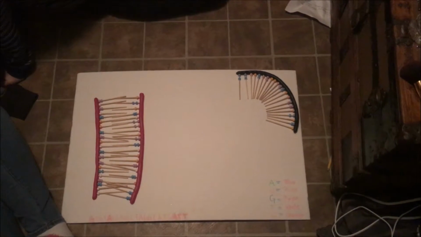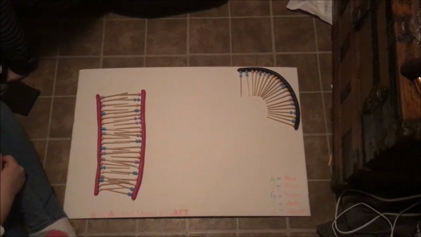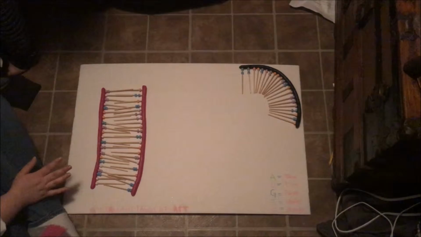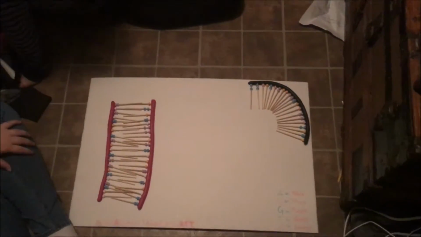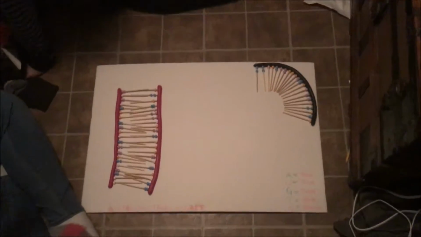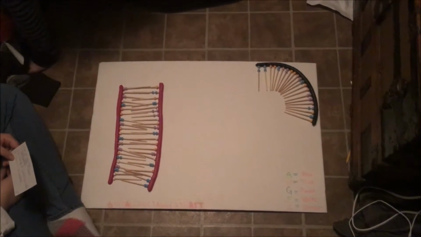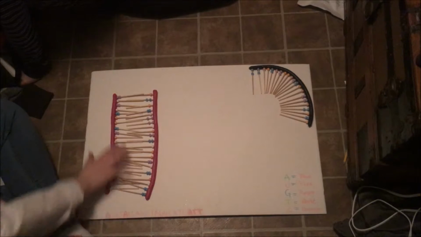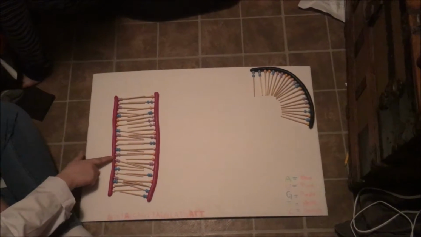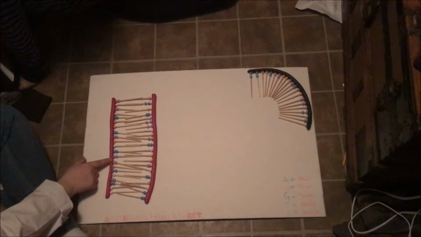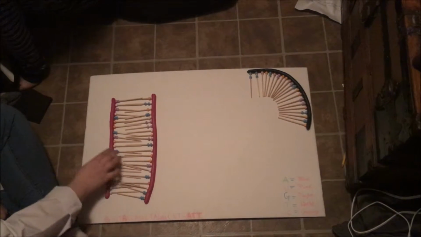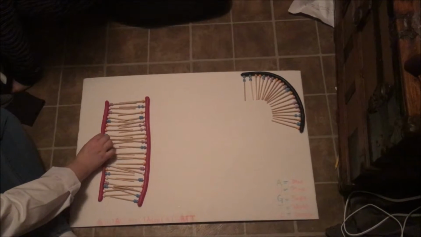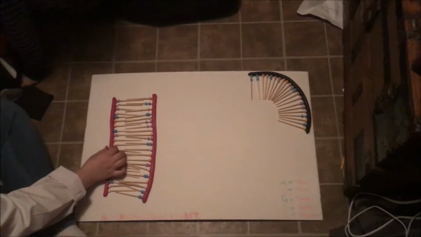Okay, so I want to talk a little bit about the nitrogenous bases before I really go into it. Obviously in DNA, there's adenine, thymine, cytosine, and guanine. Guanine and adenine both have 2-ring bases, and they're going to bond with cytosine and thymine. So adenine goes with thymine, and guanine goes with cytosine, and cytosine and thymine are both 1-ring bases.